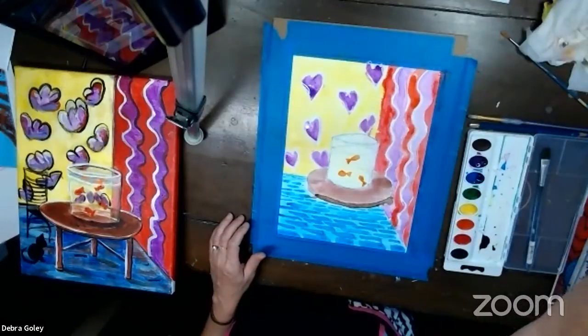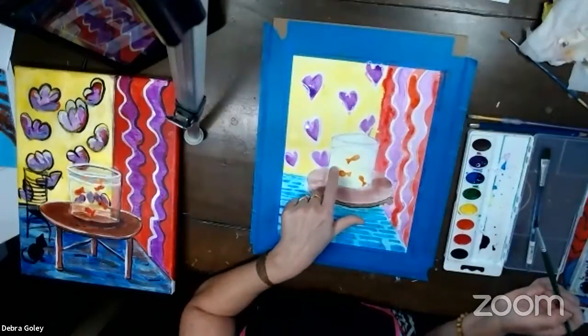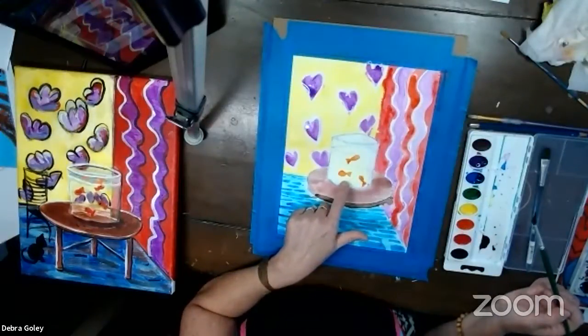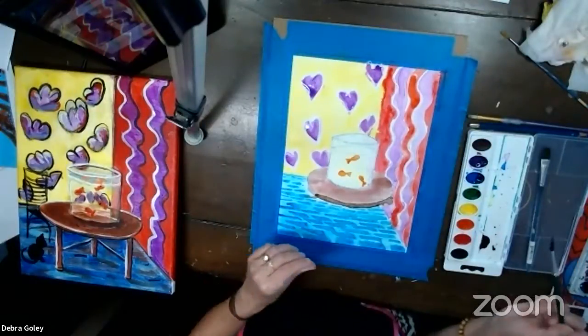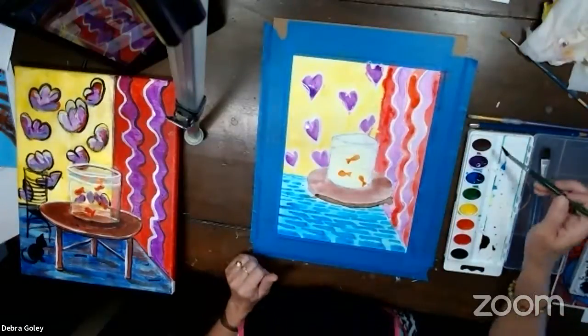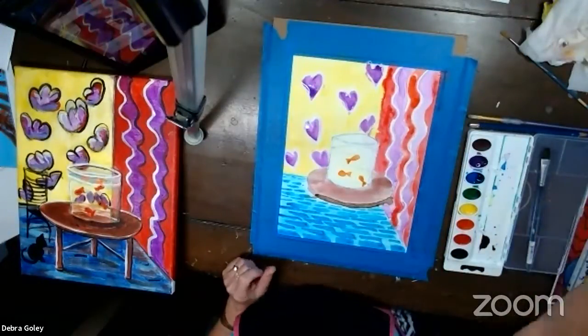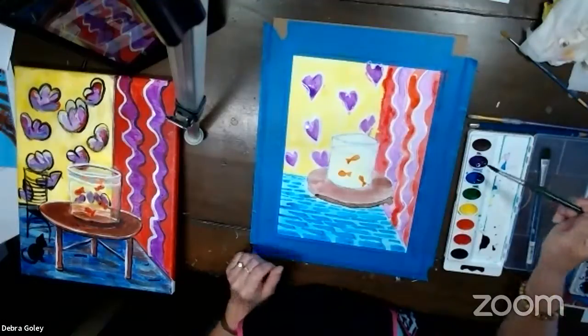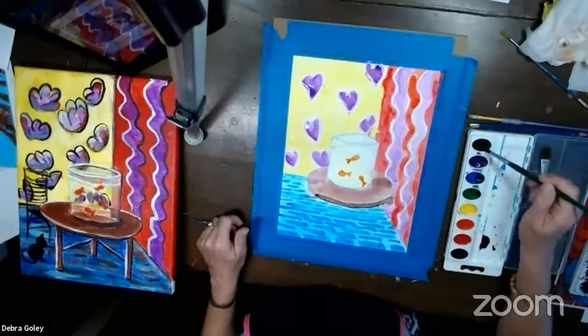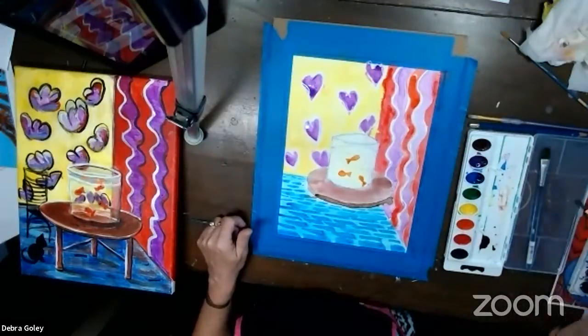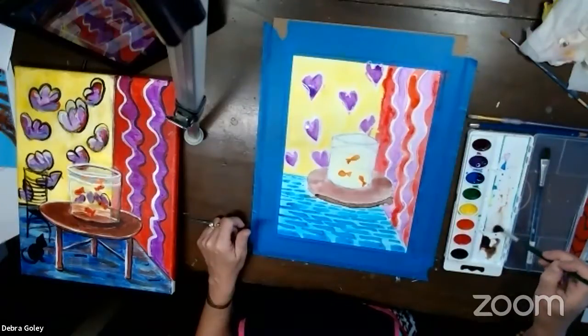All right, I'm going to go back to the fish bowl because I've got part of the table showing through the fish bowl. So I need to have a muddy brown, but muddy light brown, right? I don't want a dark brown. So I got to use the same brown I was using before, but I got to water it down a little bit.